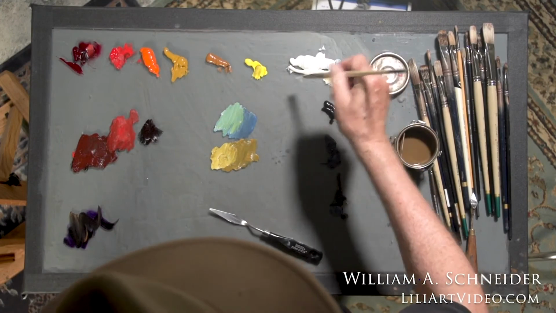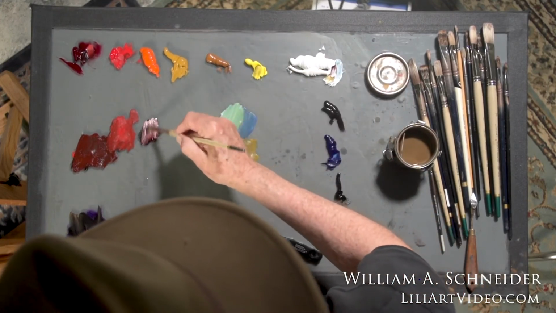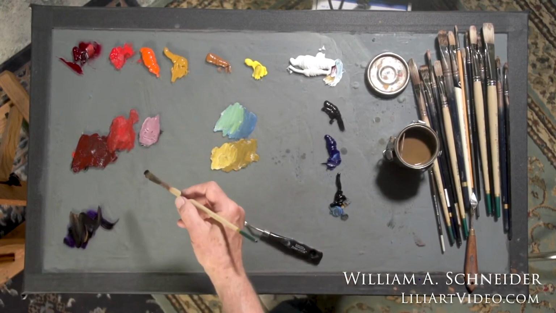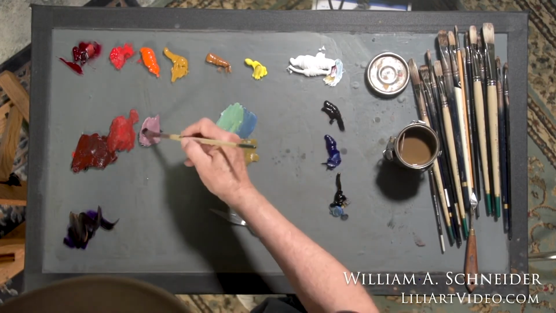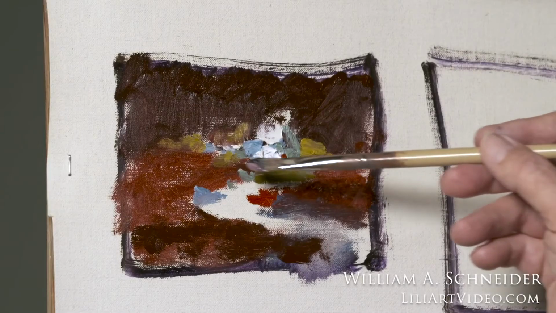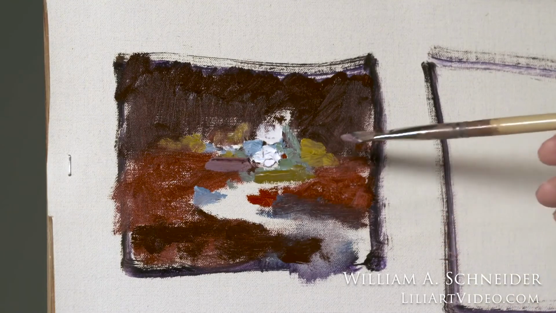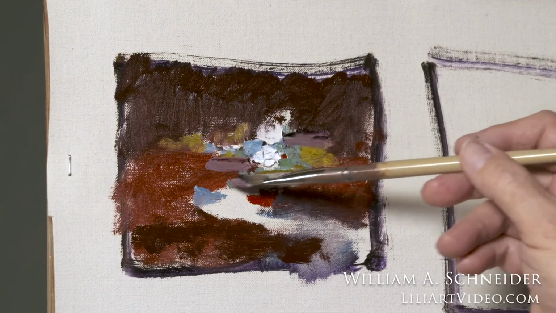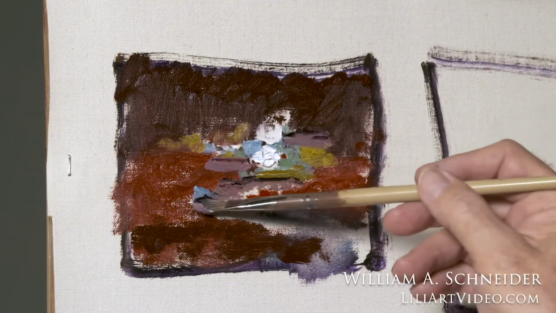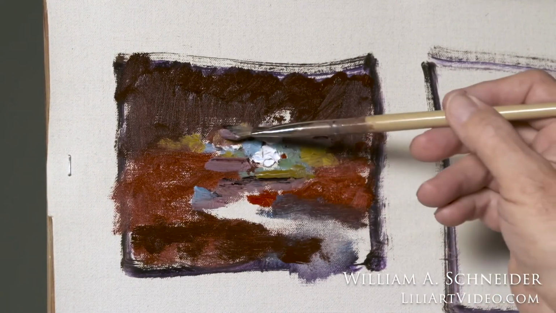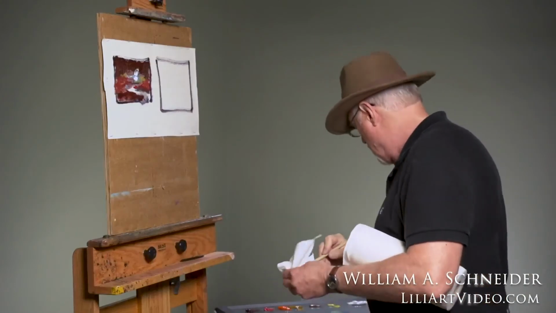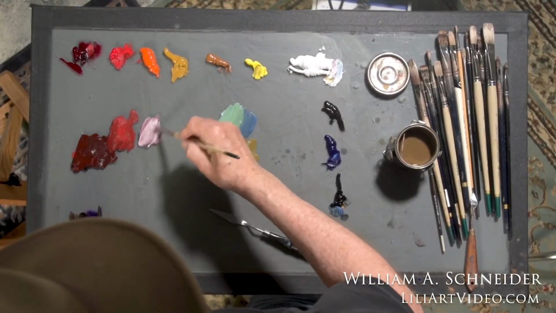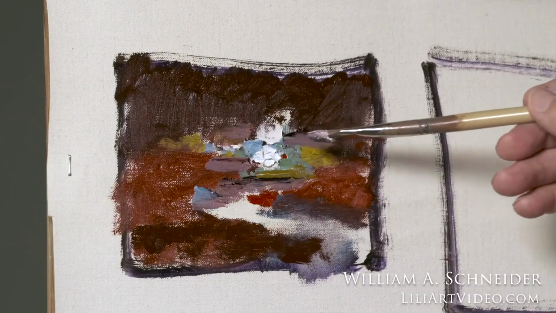And I'm adding a little bit of white because otherwise it's just so dark. Oops, maybe that's too much white. Well, we'll see. I'm putting equal amounts of that near that center of interest. Maybe there's some light areas. So I'm just playing with this.